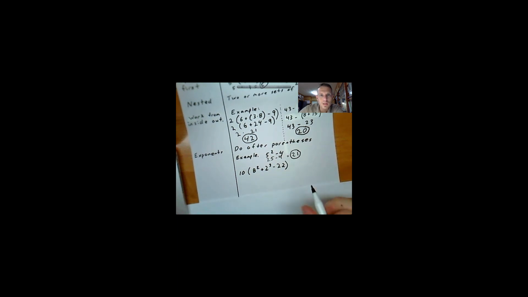And now one more. Now we have a few operations working at the same time. We know that this is multiplication. We have a parentheses, so we are going to do inside the parentheses first. We still have to follow the order of operations within the parentheses. So we have 8 squared plus 2 cubed, or 2 to the third power, minus 22.